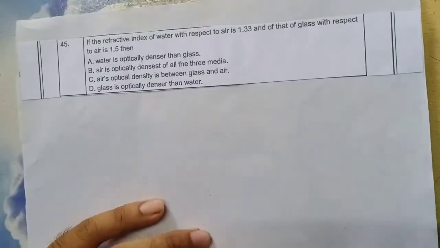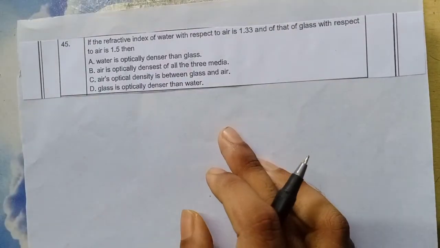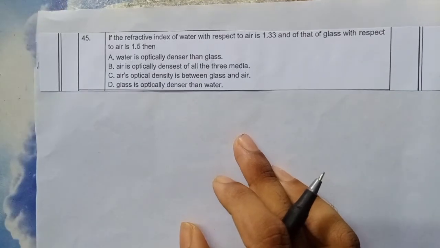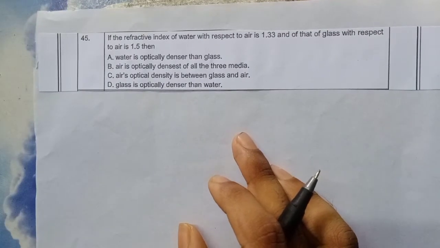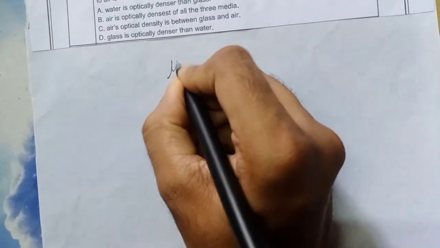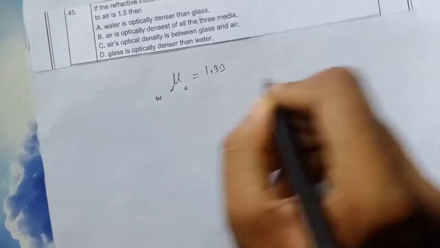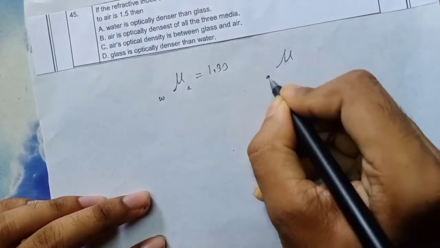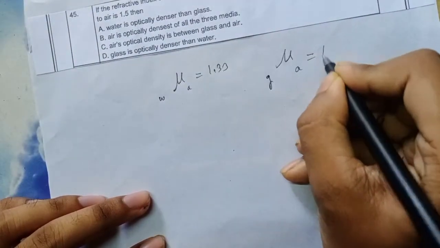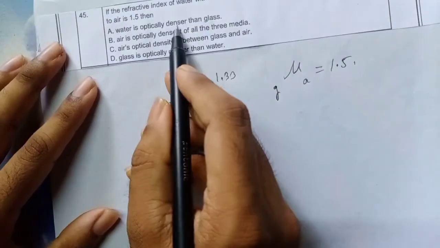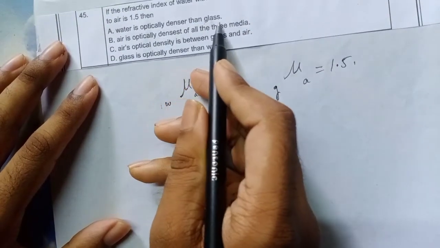Moving on to the next question. If the refractive index of water with respect to air is 1.33 and that of glass with respect to air is 1.5, then what is optically denser than glass?